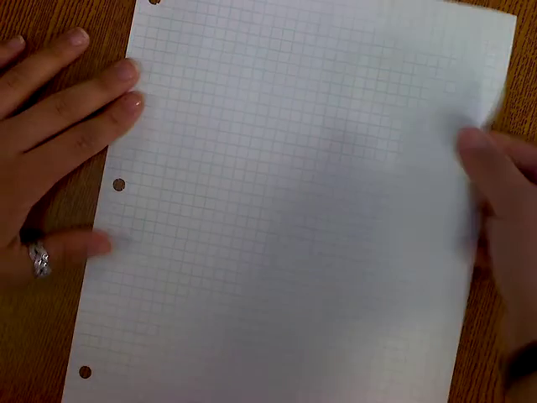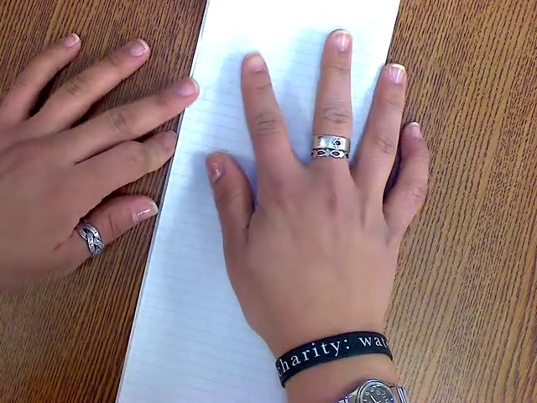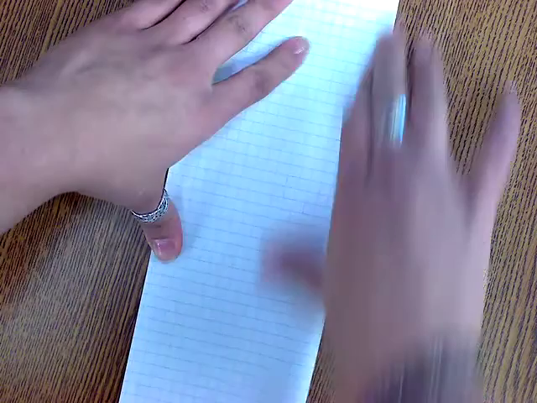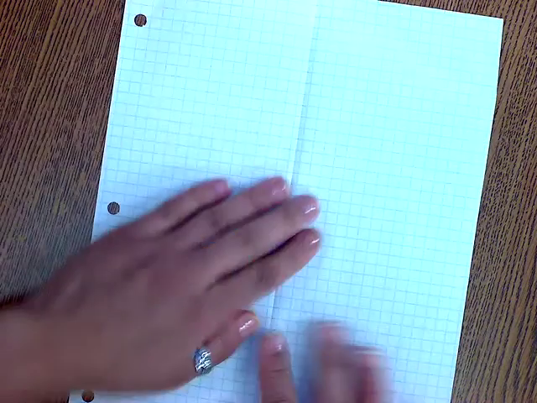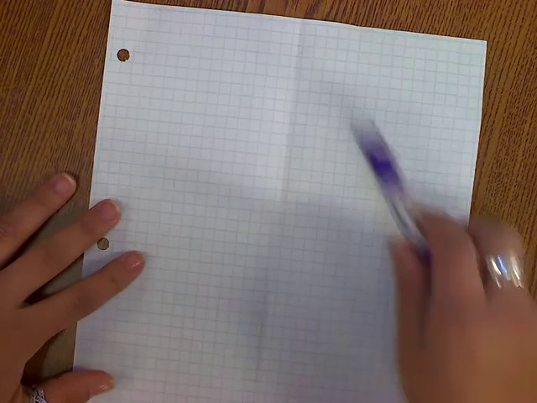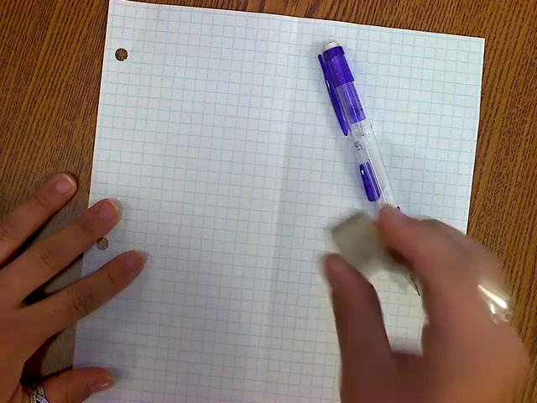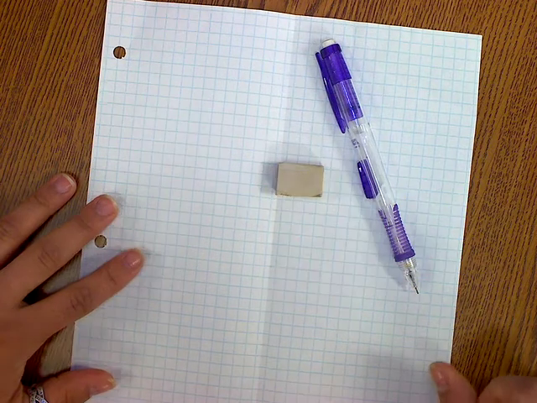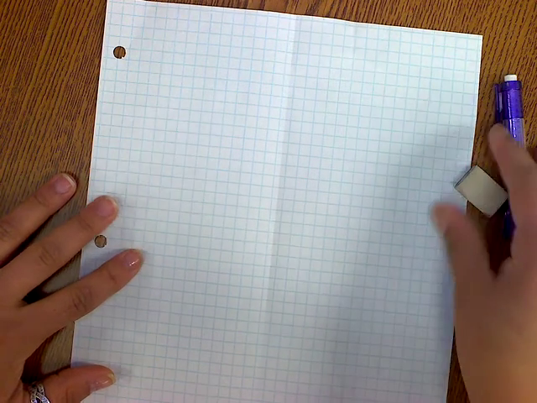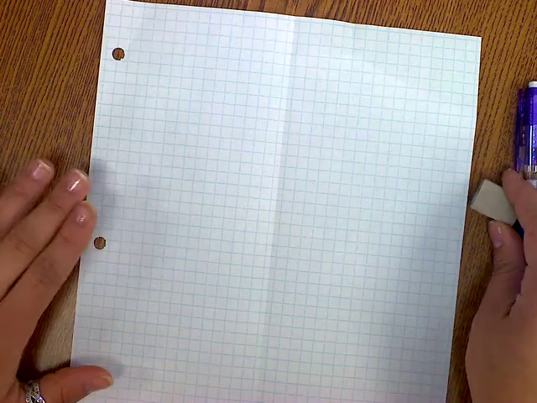However, for math class, we always use graph paper. All right? With our graph paper, the first thing that we're going to do is take the graph paper and fold it in half, like a hot dog. Once the graph paper is folded in half, you can open it back up. We always use pencil in math class, and we also use erasers. We use red pens for correcting, but we're not going to be correcting right now. That can be for the next lesson.